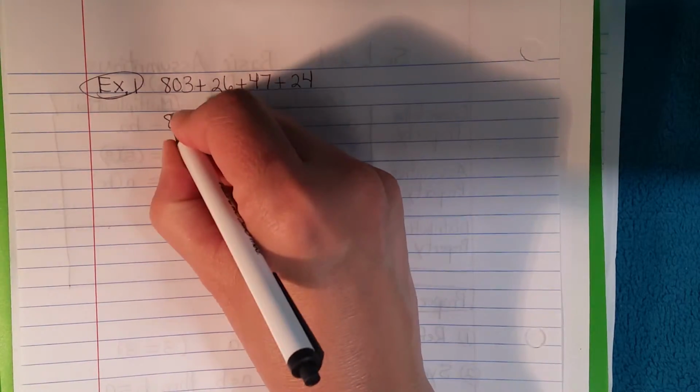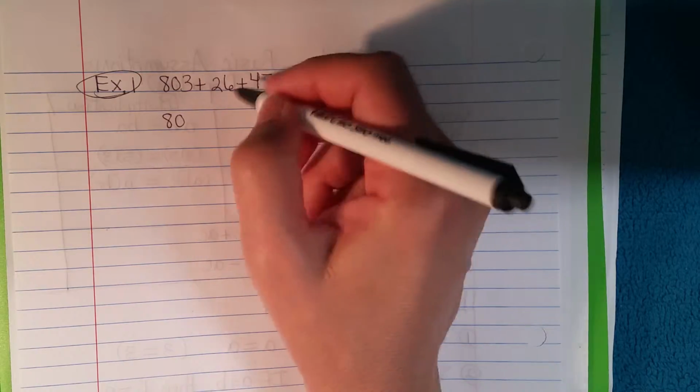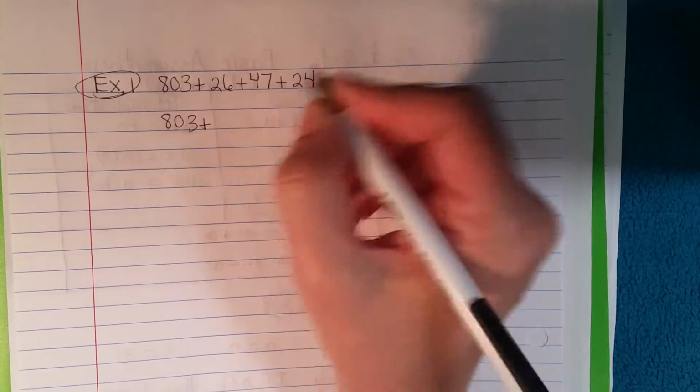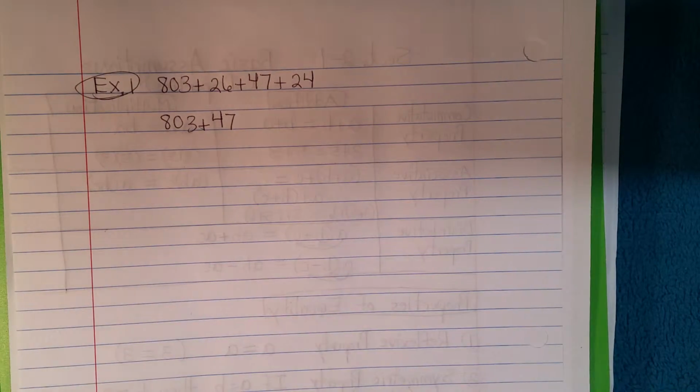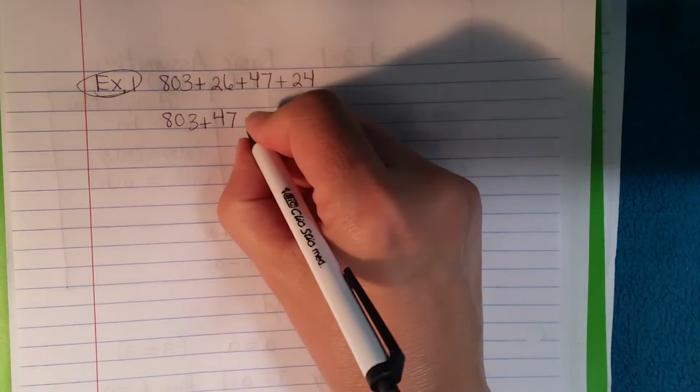So if I want to switch the order of these two, because order of operations says you work from left to right.